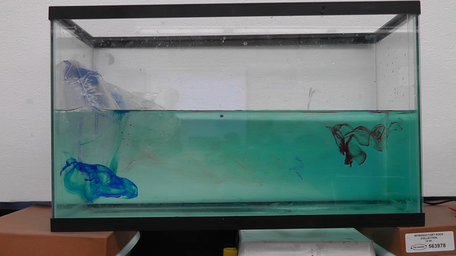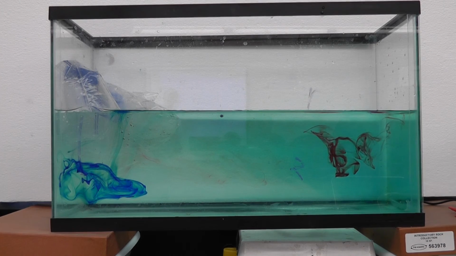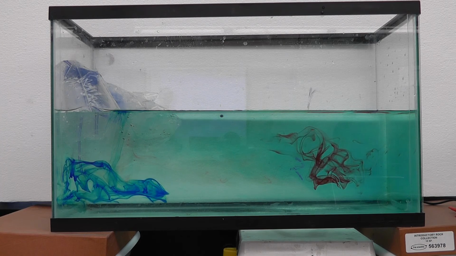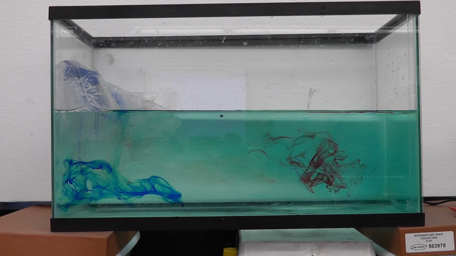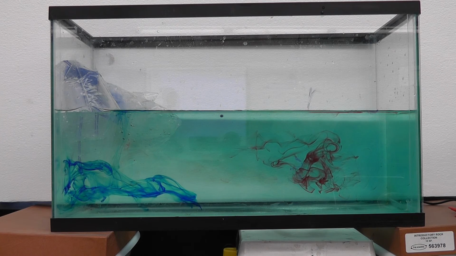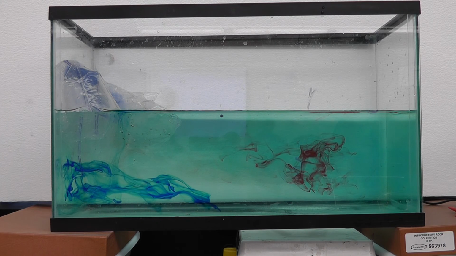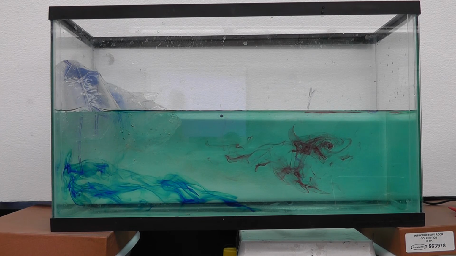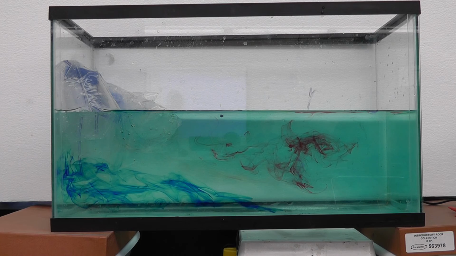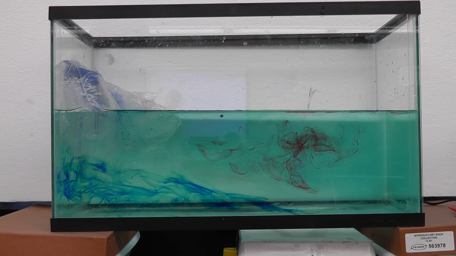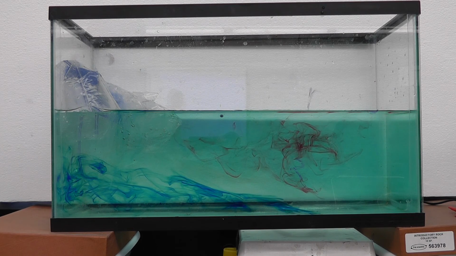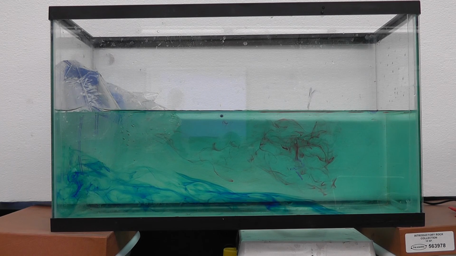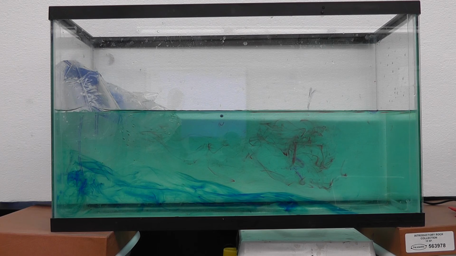You'll see that the red food coloring flows along the surface, whereas the blue food coloring flows along the bottom, and they flow in opposite directions. Right now they're crossing over each other. You're seeing the blue on the bottom, red on the top. Think about what that means in terms of density.